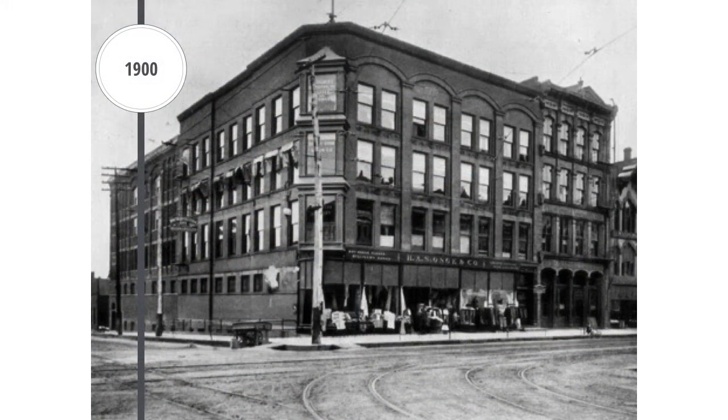The Palmer School and 40-room inpatient infirmary was located on the 4th floor of the Ryan Building when this photo was taken in 1900 at the turn of the century.